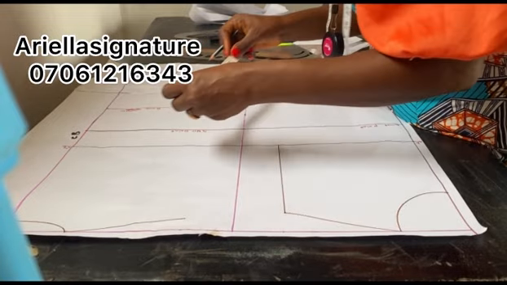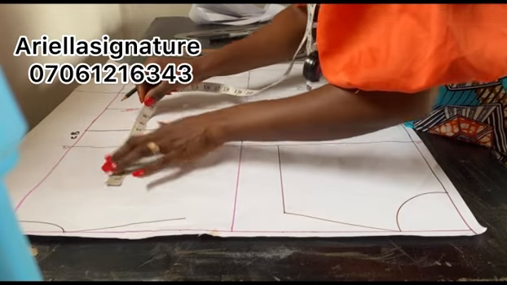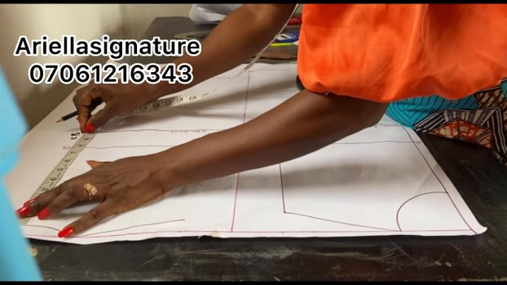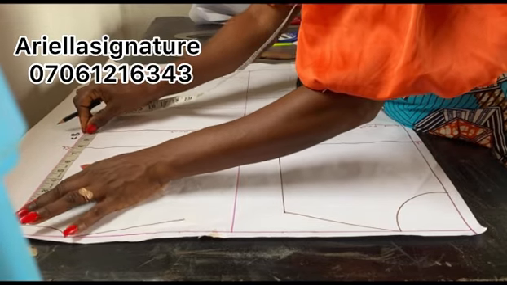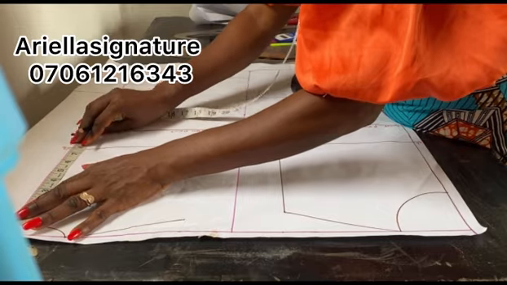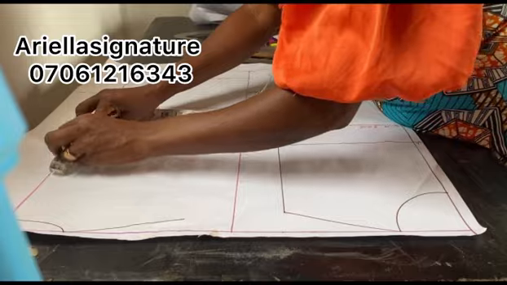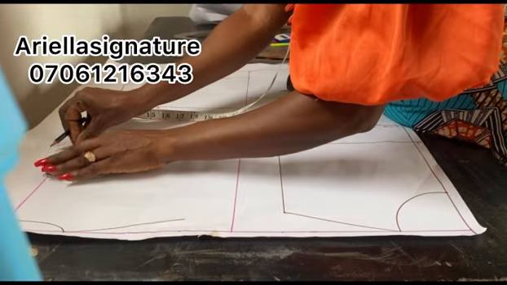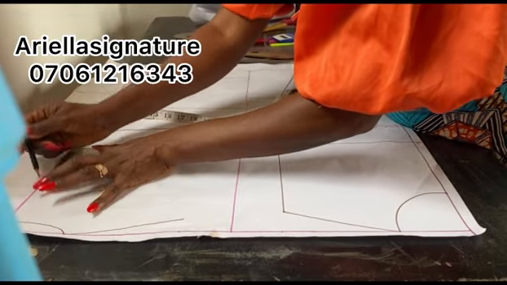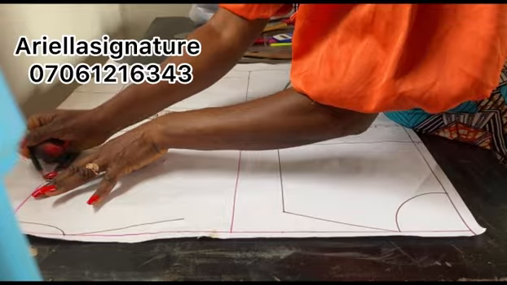So I will now determine where I want my tightening to end. I could divide the distance from my neck depth to my chest line into 2.